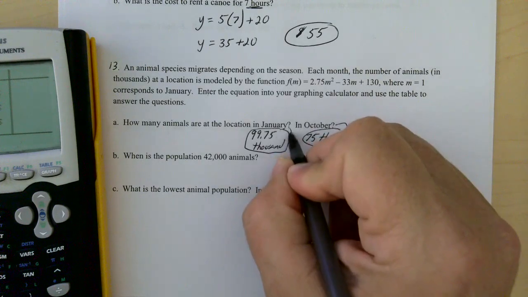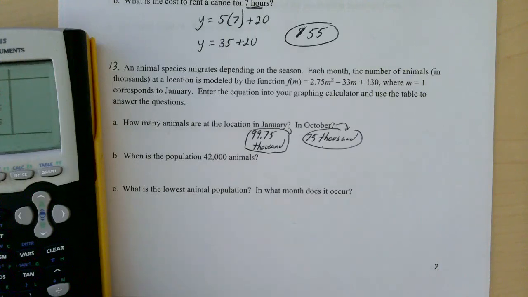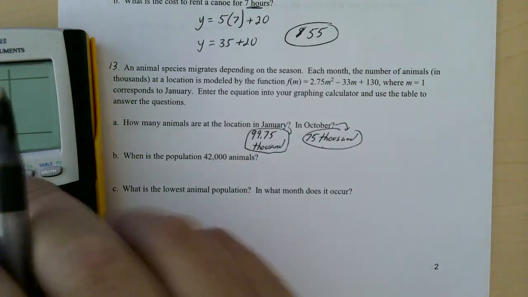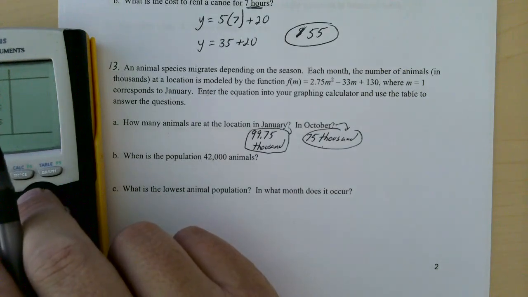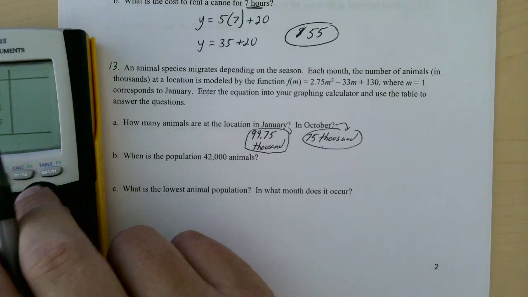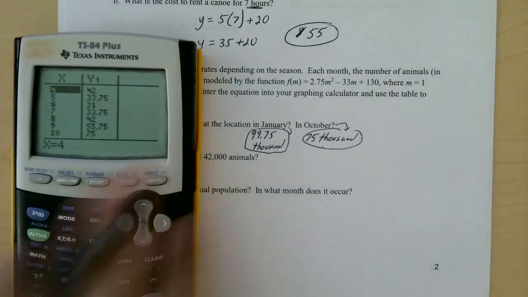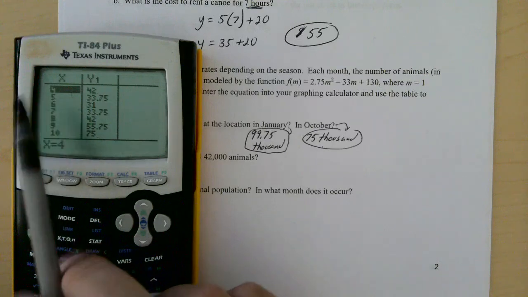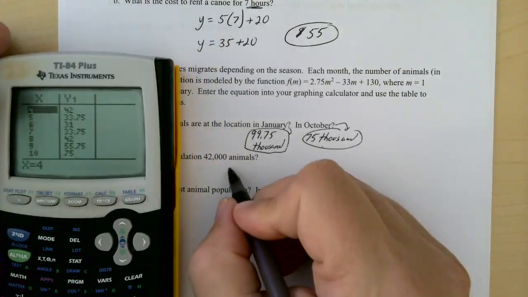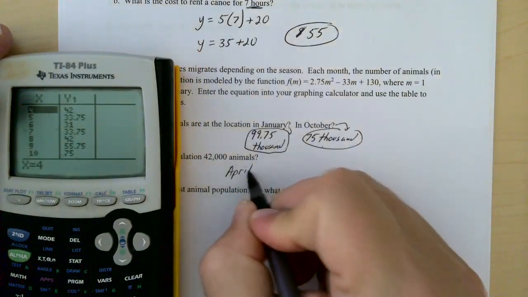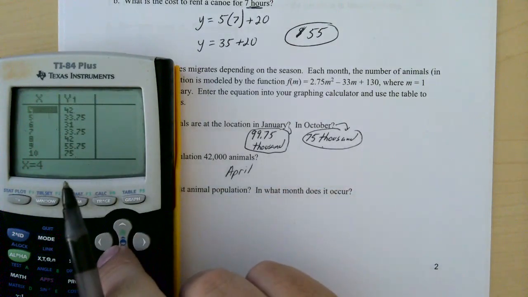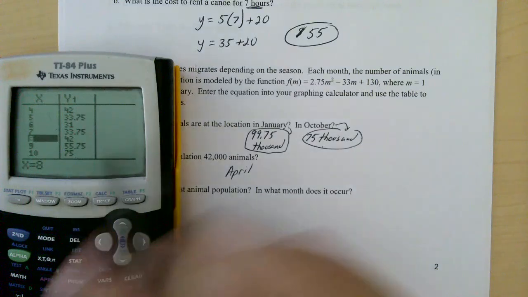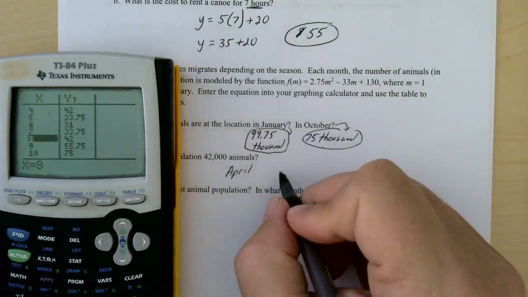Pretty easy to interpret this chart. Okay? When is the population 42,000? Okay, I can see it actually occurs twice. I can see, whoops, you can't see that, but let me show on my table. 42 occurs in the 4th month, which is April, and then it also occurs the 8th month, which is August.